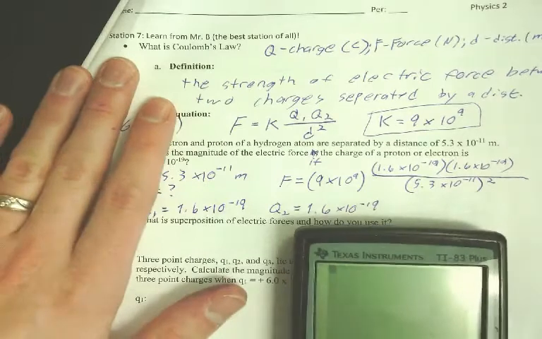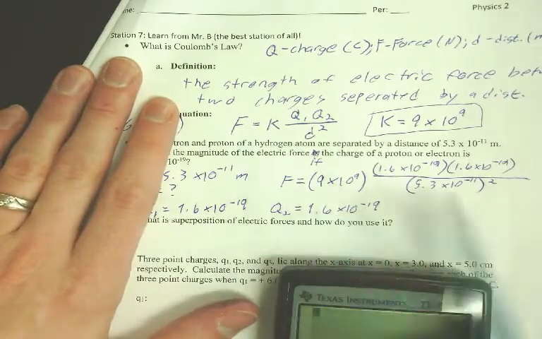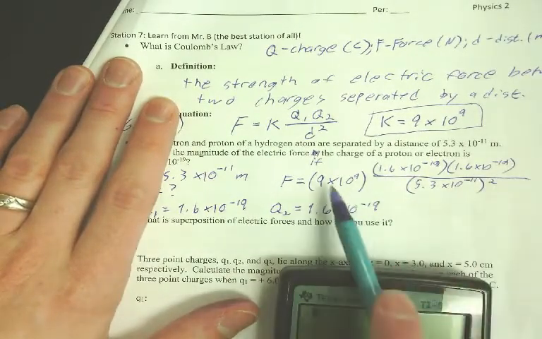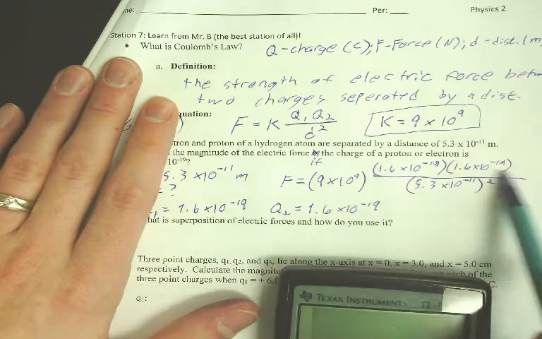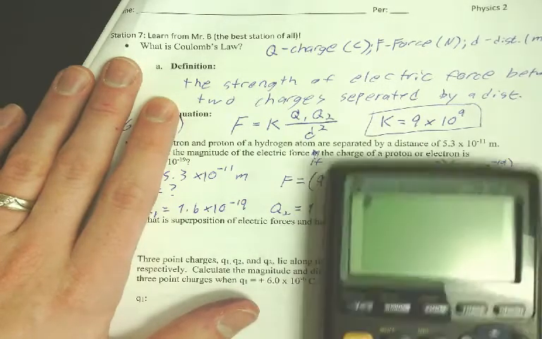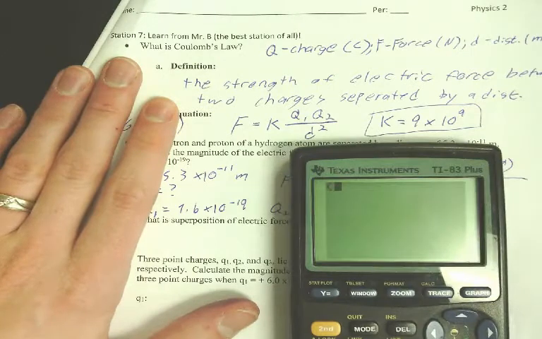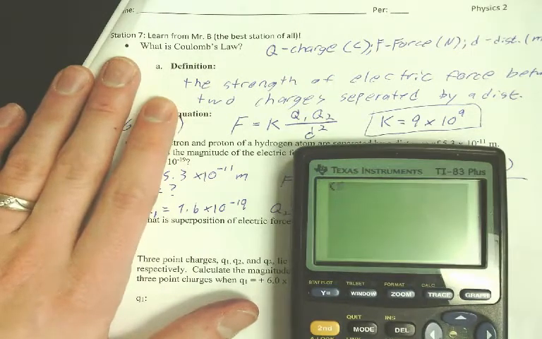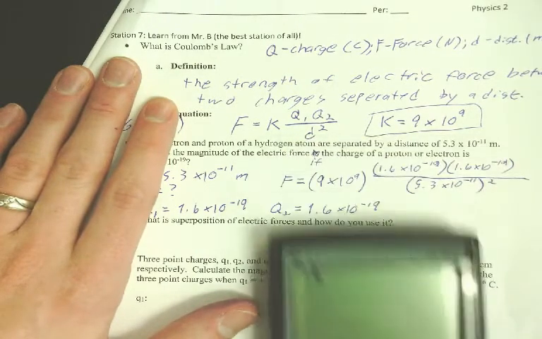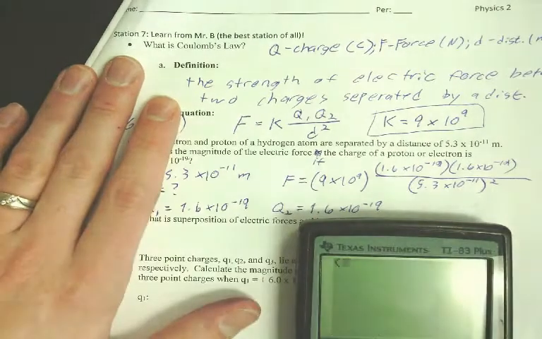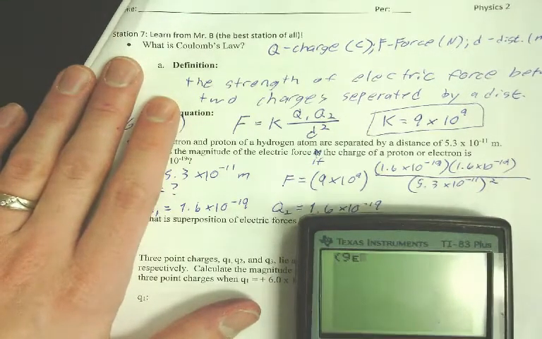So here's how I put this number in. I'm going to set up the whole thing and show you how I'm going to put it in my calculator. I'm going to multiply the top together, so I'm going to put parentheses so that I know I'm putting all the numbers in the numerator here. I'm going to put the first number here, 9. I hit the second EE. That does times 10 for me.